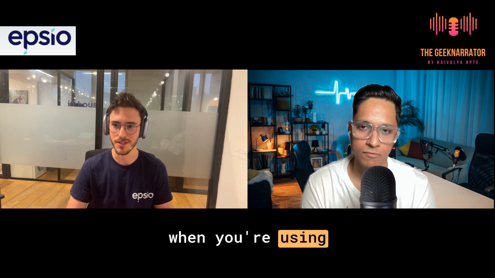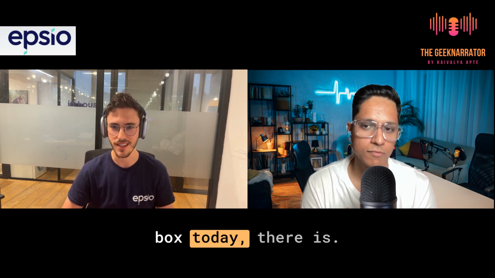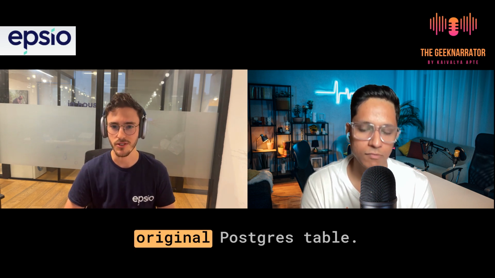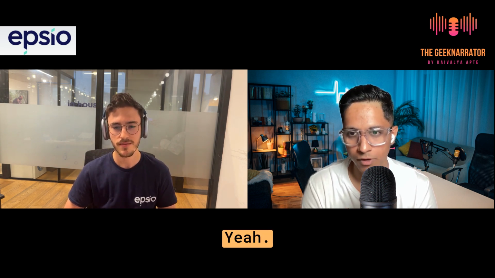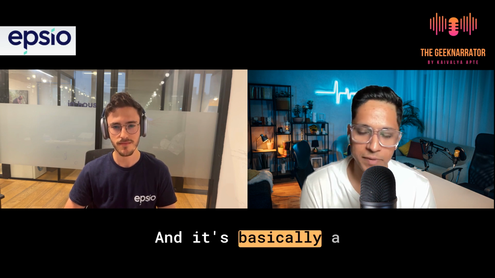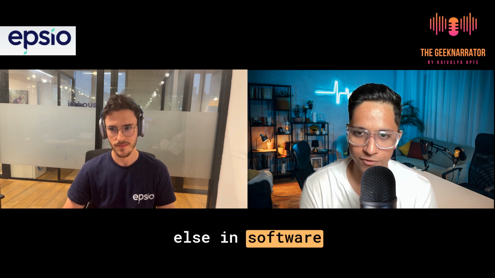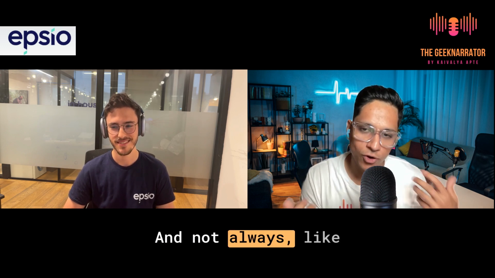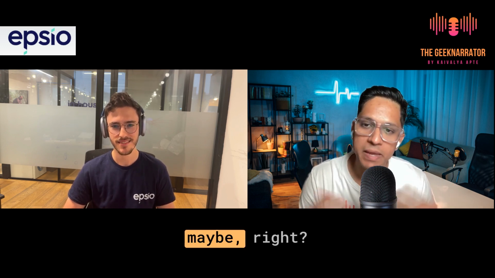And it's important when you're using Epsio that out of the box today, there is a lag between the views and the actual original Postgres table. Yeah, that makes sense. And it's basically a trade-off, like anything else in software engineering, right? Like you get something, but you have to lose something, right? And not always. Like you lose something, maybe, right?